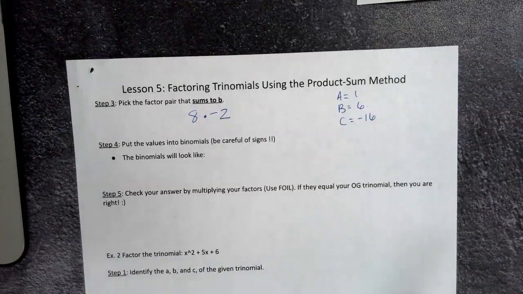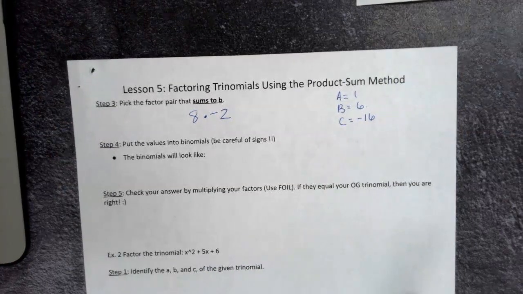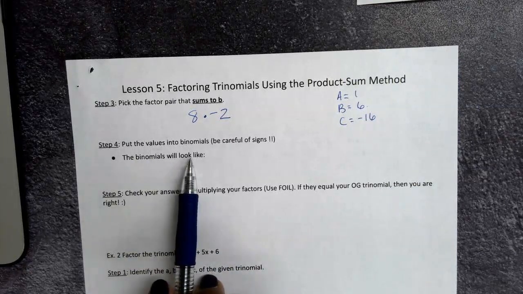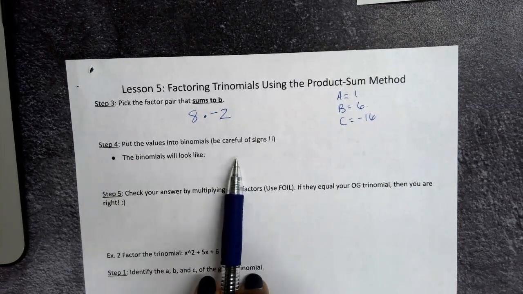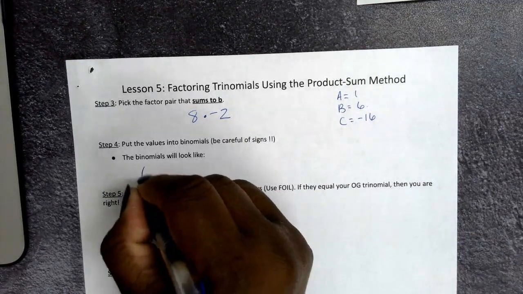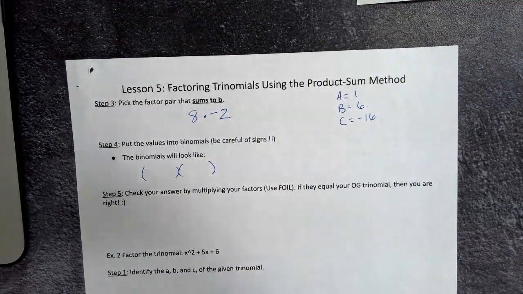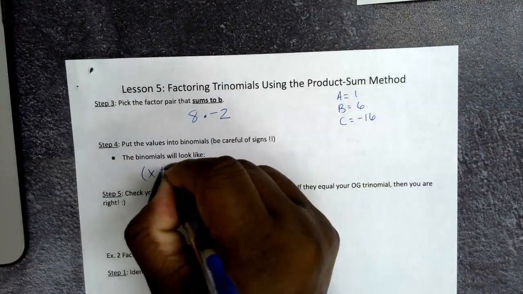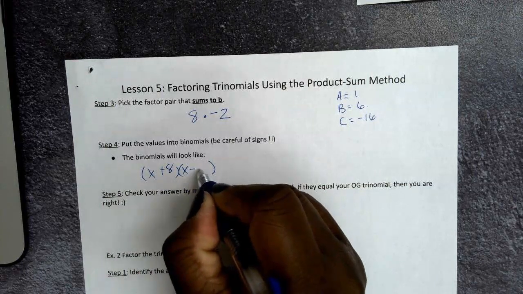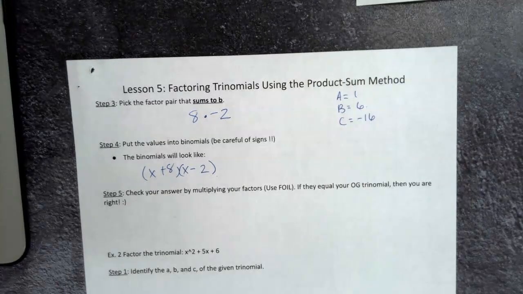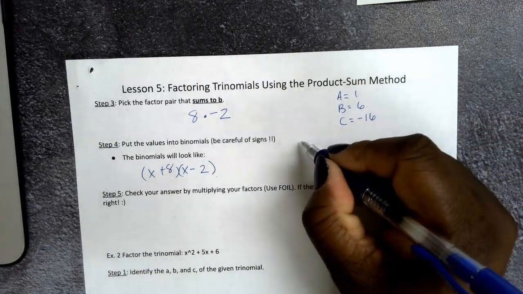Step 4. Excuse me. Step 4 says put the values into binomials. You have to make sure you're careful with your signs. The binomial should look like this. If you put this in a binomial, we had x and x. What is our sign with this? It'd be x plus 8, and then we'll have x minus 2, because these two terms should equal this number here, okay?